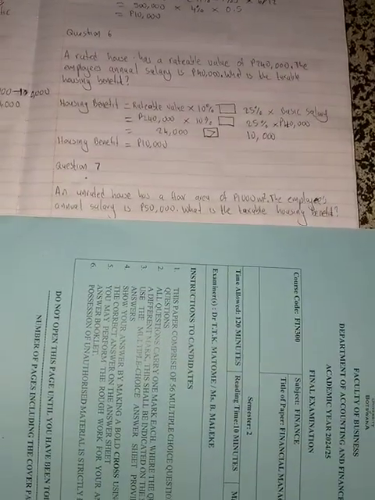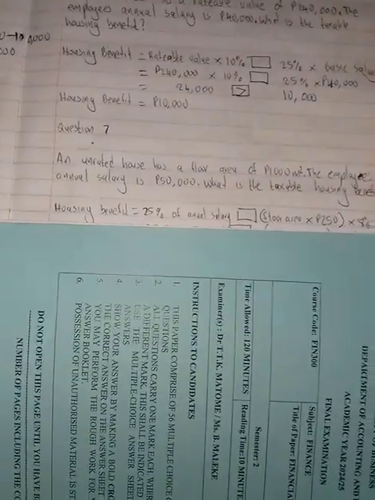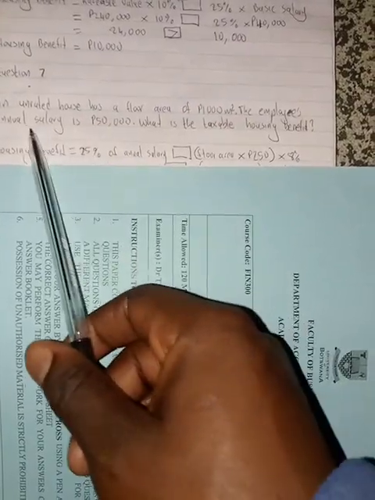Now we are dealing with an unrated house. With this one, to get the housing benefit, we compare 25% of the employment income, in this case 25% of the annual salary, with the floor area times 250 times 8%. That's how we always do it.